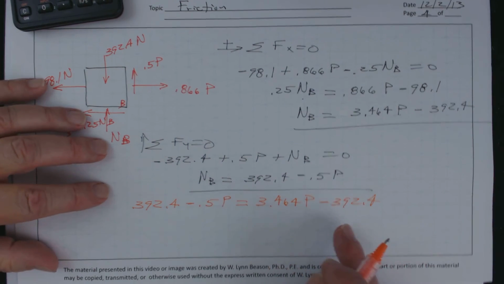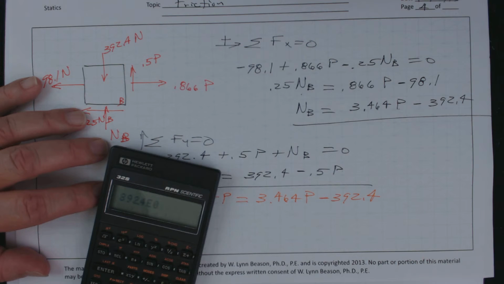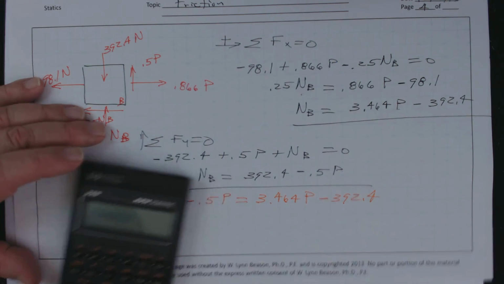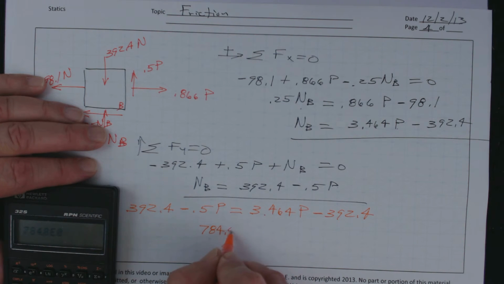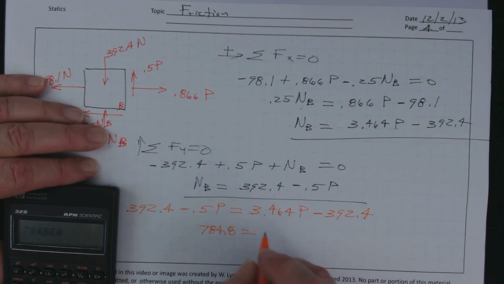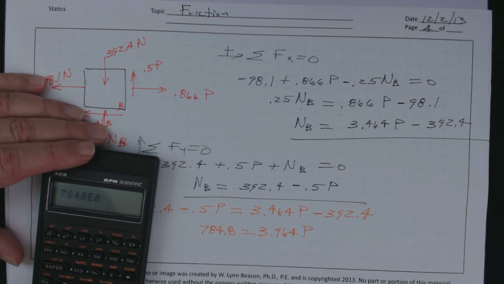Well, if I bring this one across, I'll have 392.4 times 2, which will be 784.8. And then if I take that one across, I'll have 3.964P. And so I take 784.8 and divide it by 3.964.